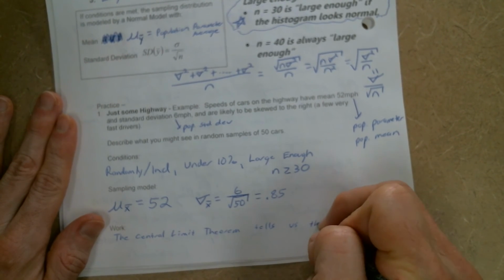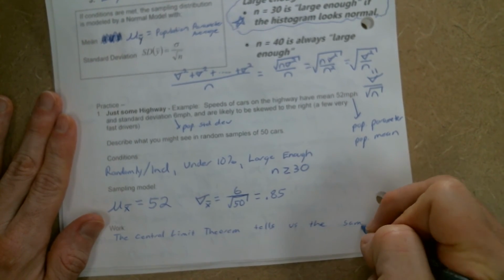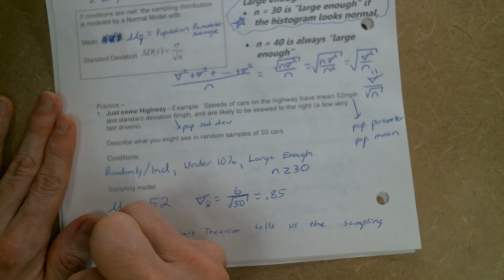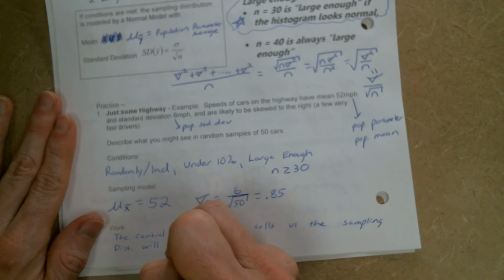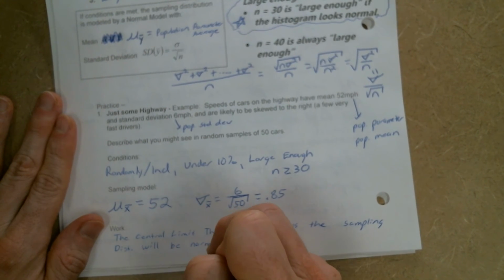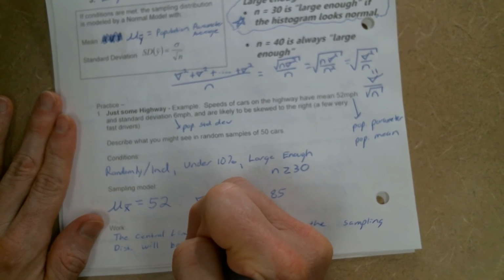All right. So as far as what we expect to see, the central limit theorem tells us the sampling distribution will be normal. That should be an uppercase N, normal.